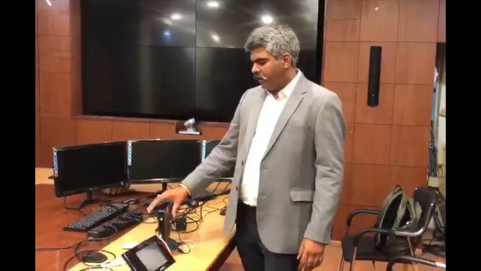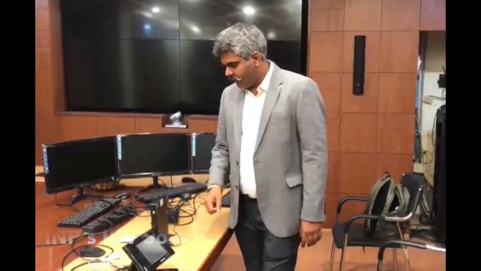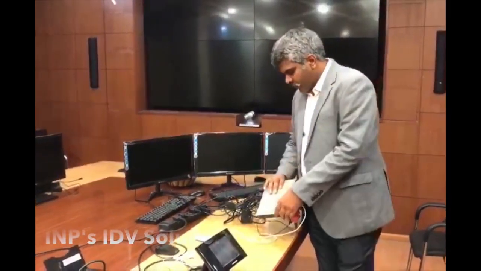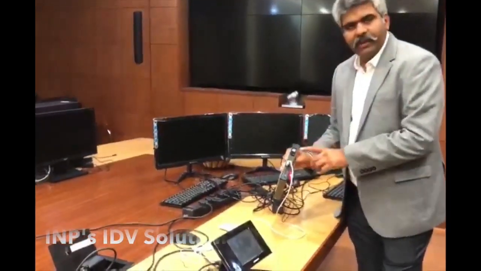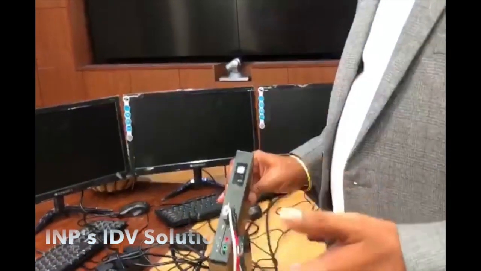Now I'm going to present desktop virtualization in a small PC. This is the thin client. It has a processor, memory, and storage, and the processor is a Core i5, a 5th or maybe 7th generation. I'll show you the ports available on this hardware first, and then I'll explain the software solution.